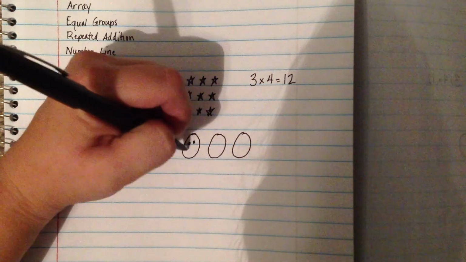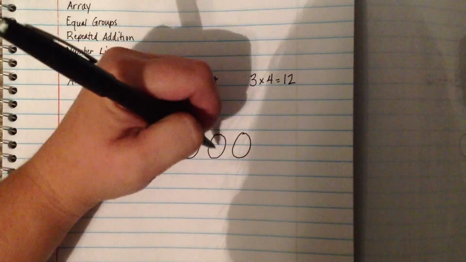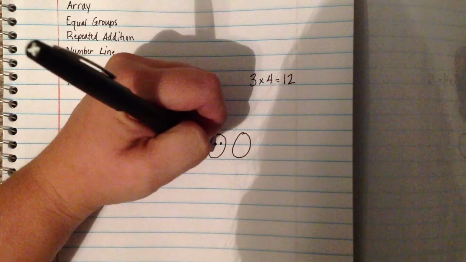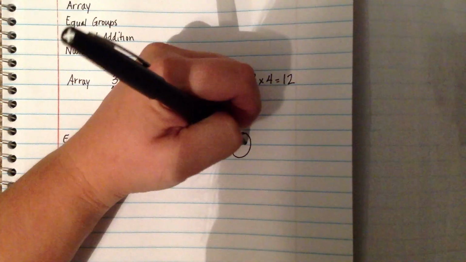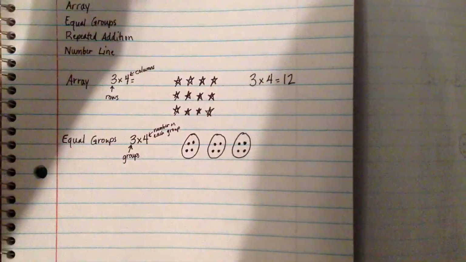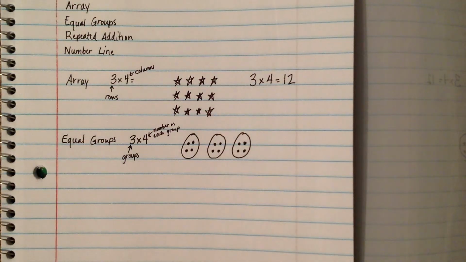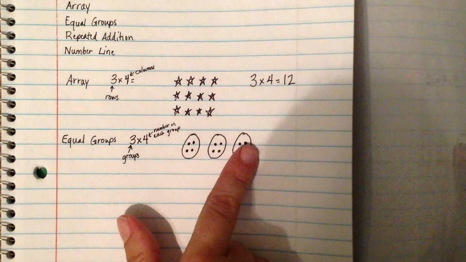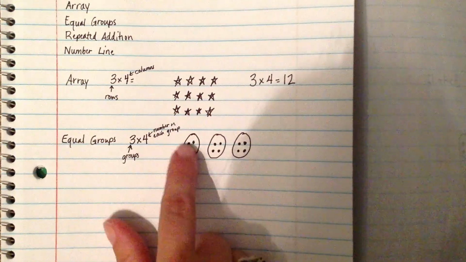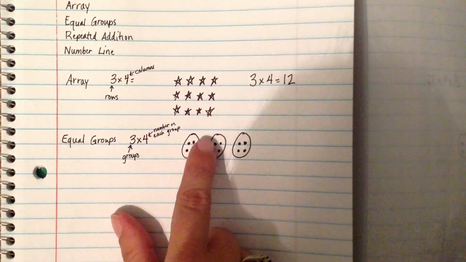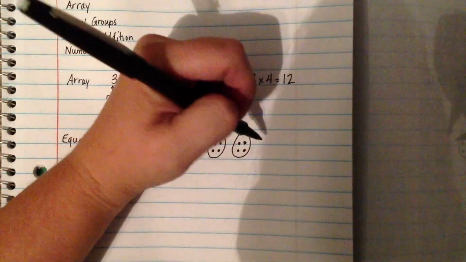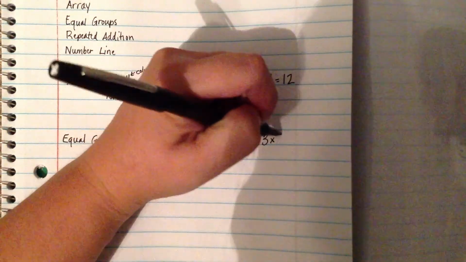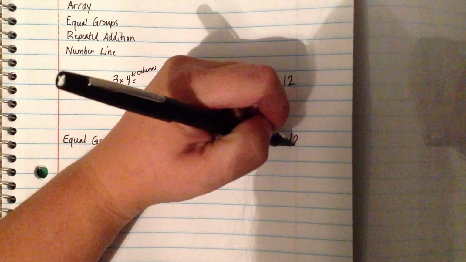1, 2, 3, 4. 1, 2, 3, 4. 1, 2, 3, 4. And again, I can see 3 groups of 4. Count them up: 1, 2, 3, 4, 5, 6, 7, 8, 9, 10, 11, 12. Again, I get the answer. 3 times 4 equals 12.